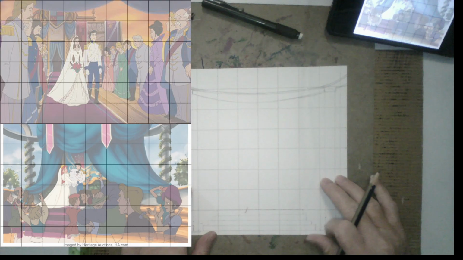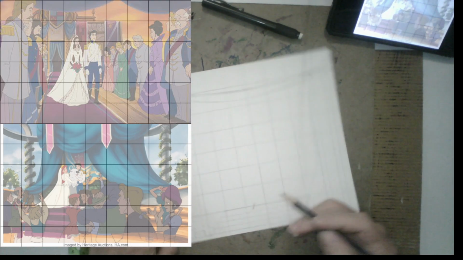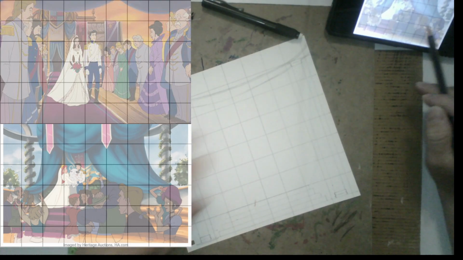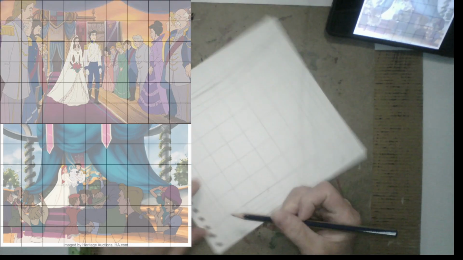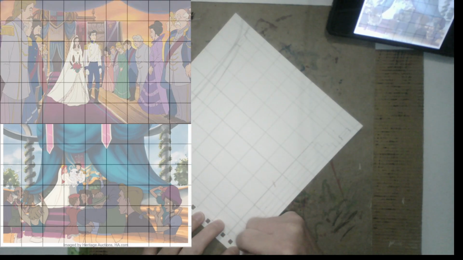Okay, I do want to still try to put in the greenery that's wrapped around these pillars before I get too far.